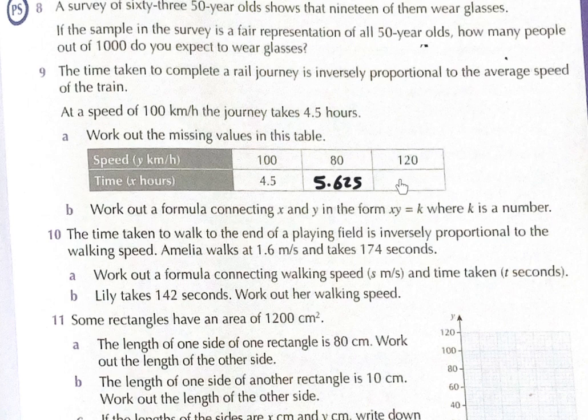Now for the next one, we're also going to do line multiply, which equals 3.75. Yes, 3.75. Because it is inversely proportional, you can find the missing value using line multiply. So multiply y by x, then divide by y to find x. Understood?